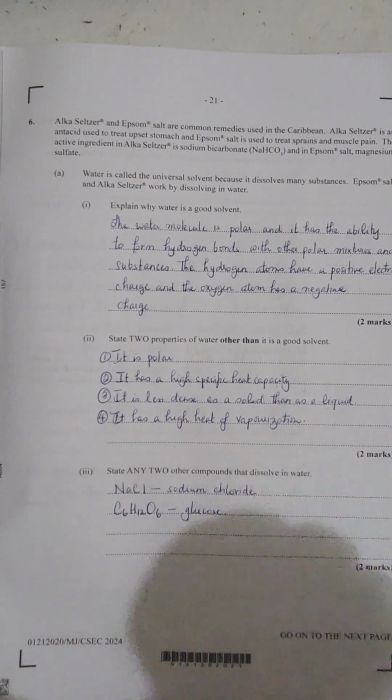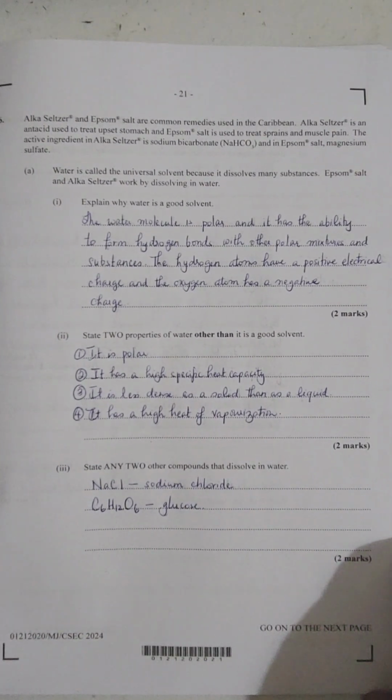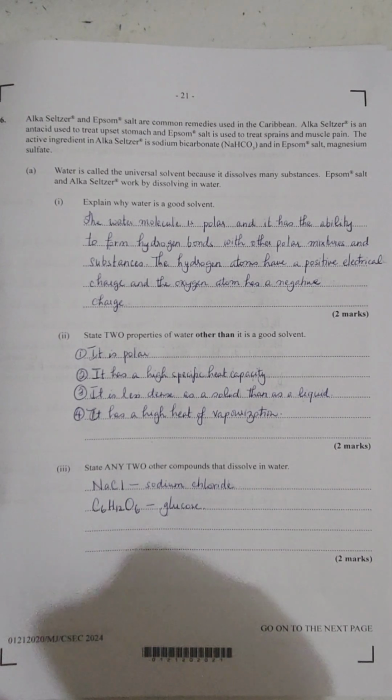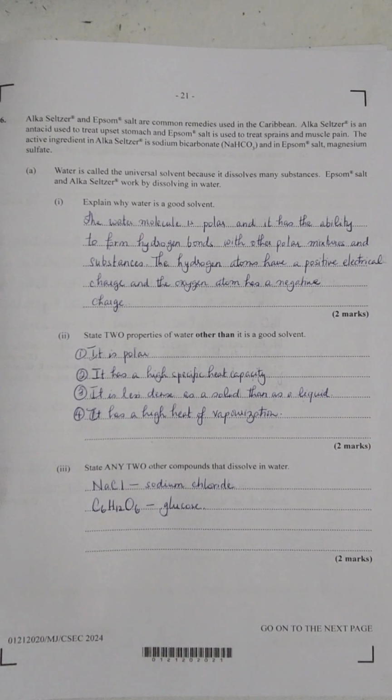All right. And the sixth and final question. Here we go. Alka-Seltzer and Epsom salts are common remedies used in the Caribbean. Alka-Seltzer is an acid used to treat upset stomach, and Epsom salt is used to treat sprains and muscle pain. The active ingredient in Alka-Seltzer is sodium bicarbonate, and in Epsom salt is magnesium sulfate.